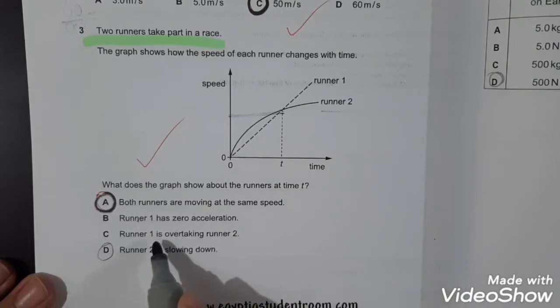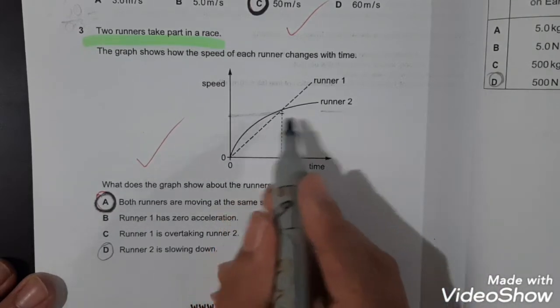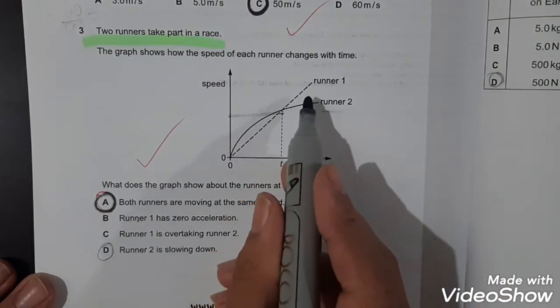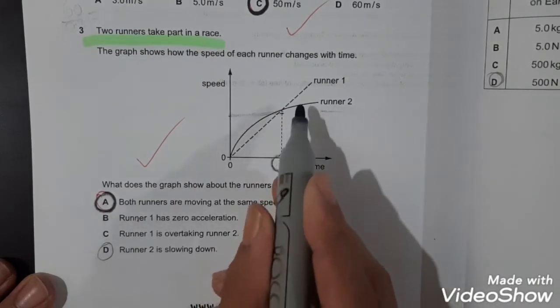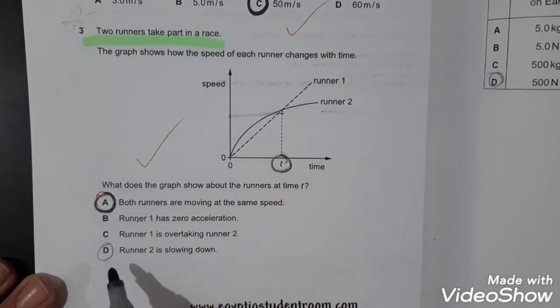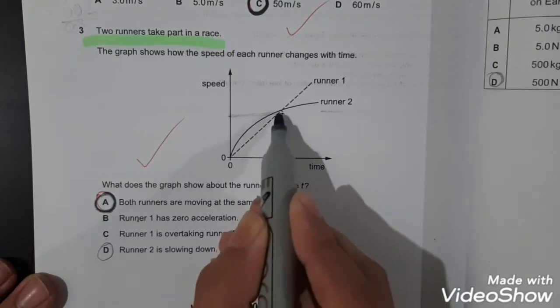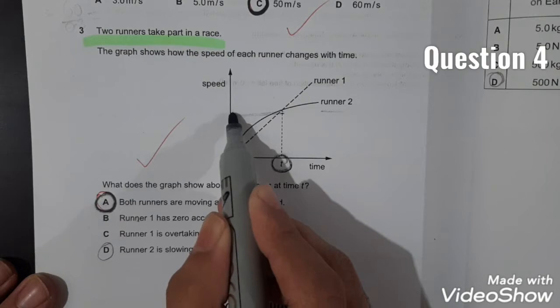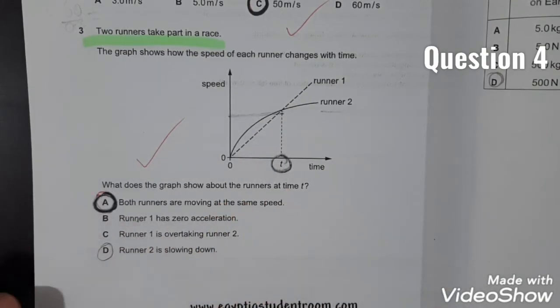C states runner 1 is overtaking runner 2. This is also wrong, because at first runner 2 overtakes runner 1, but at time t, runner 1 and runner 2 are at equal speed. Then D, runner 2 is slowing down. Wrong. They both are at constant speed. So A will be the correct answer.